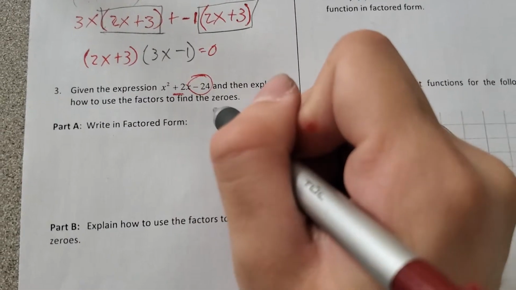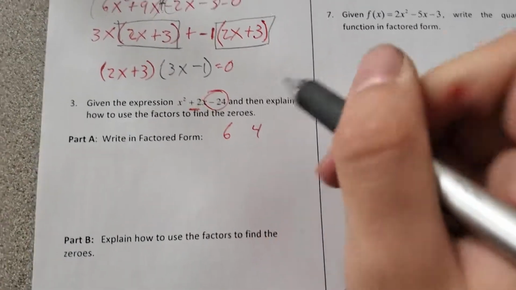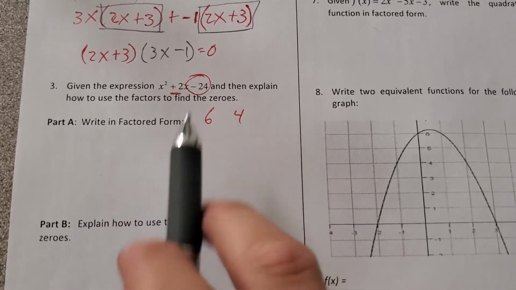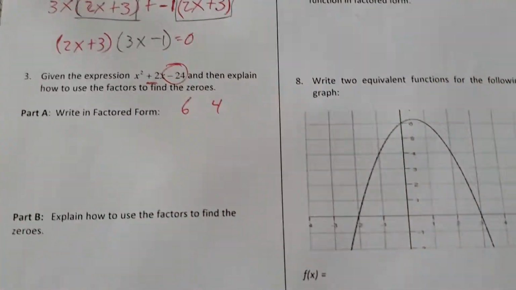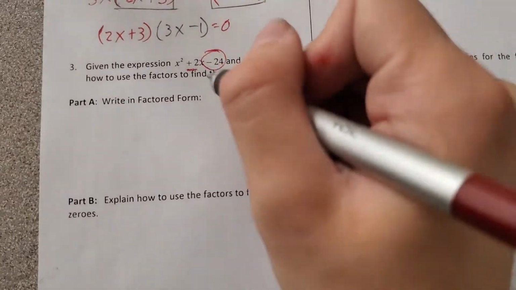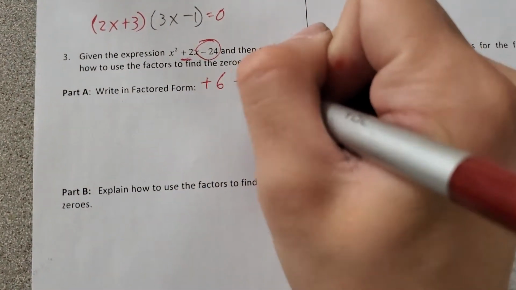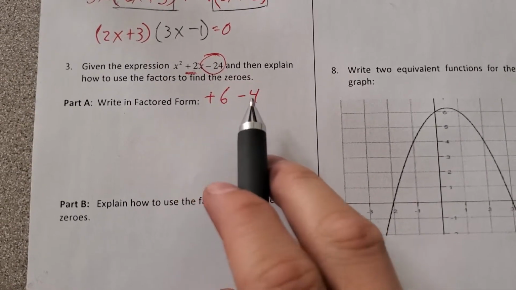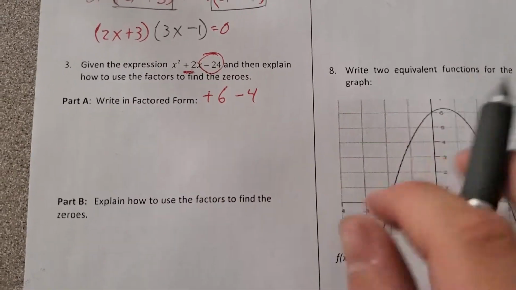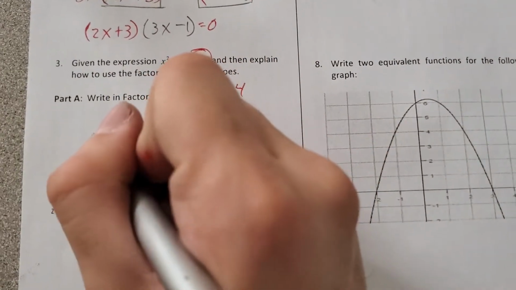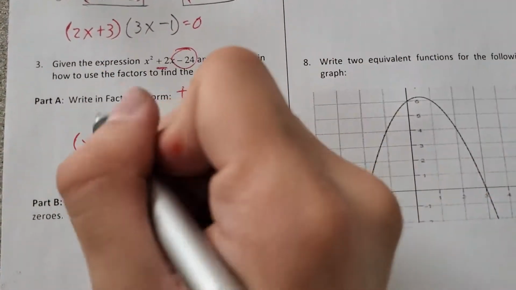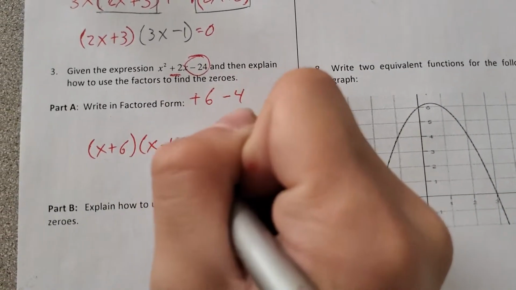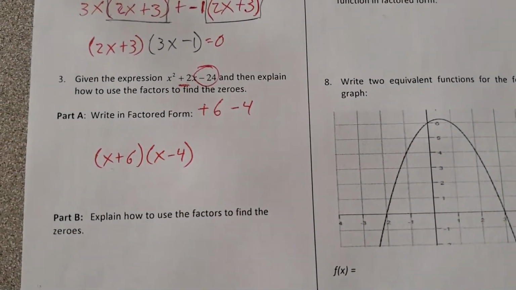Somehow the 6 and the 4 have to make a +2 when added. So make 6 positive and 4 negative. 6 times -4 is -24, and +6 and -4 is +2. This works. Factor form: x plus 6 and x minus 4.